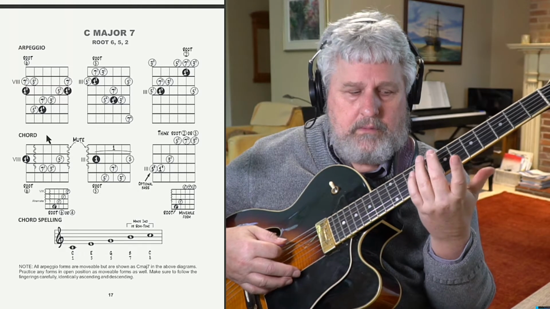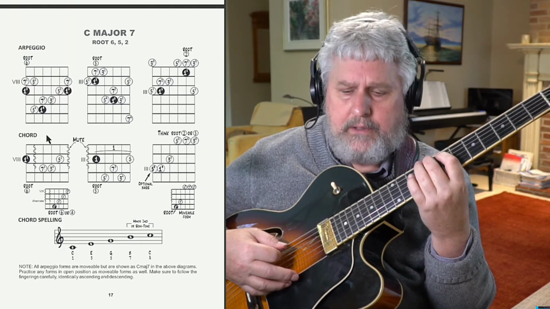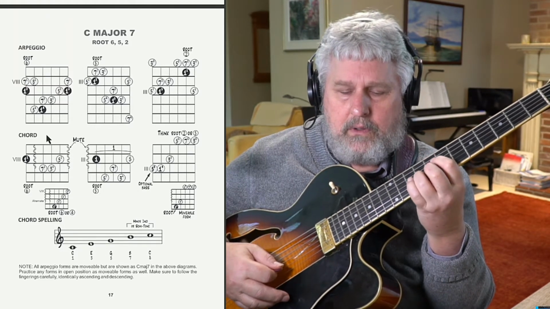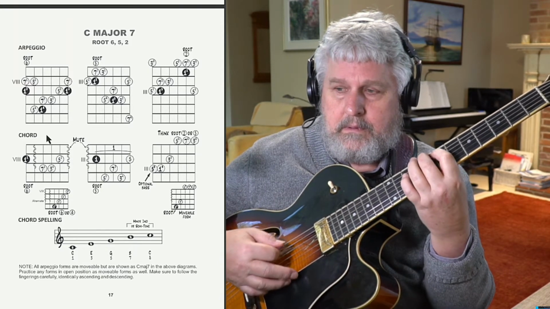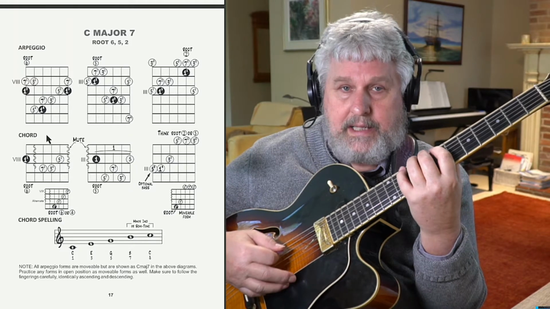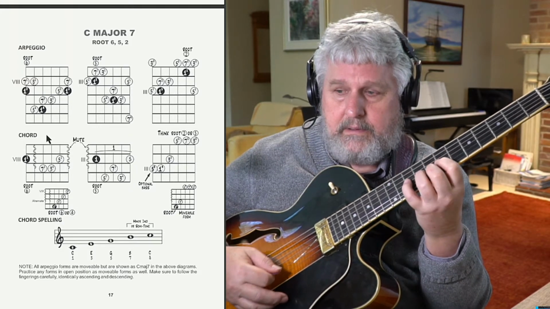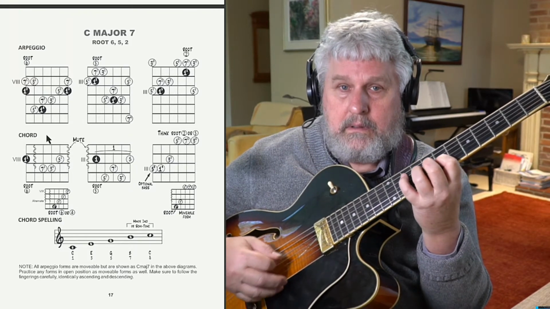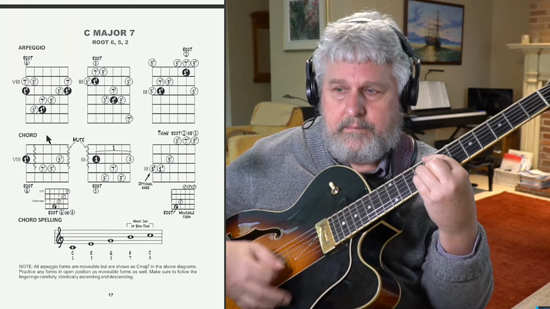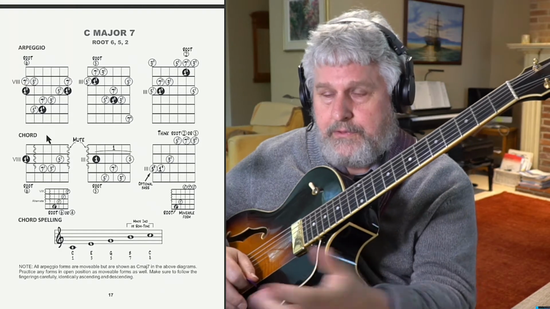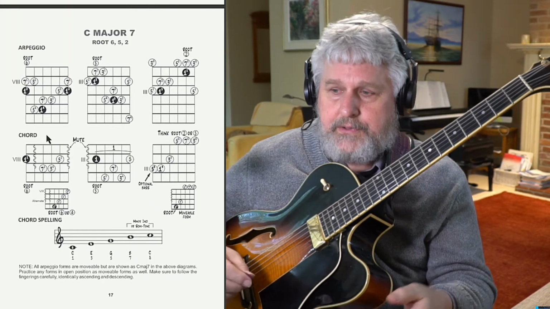In this arpeggio all the notes fall directly underneath your fingers. Always use your baby finger and the scale that's underneath that. I'm assuming you know the scales. This book's about arpeggios.